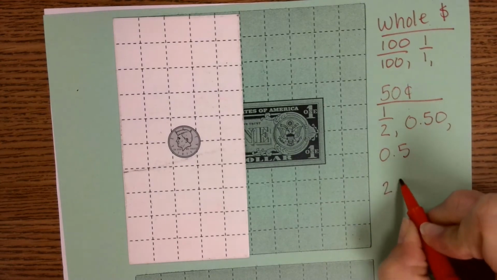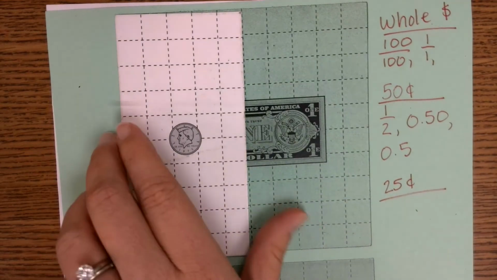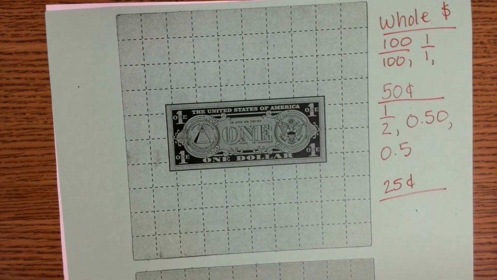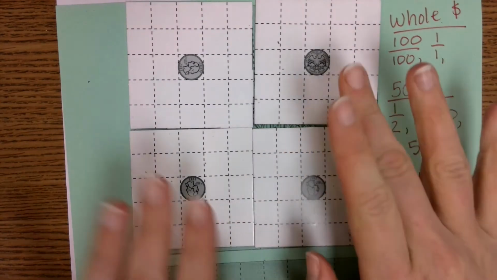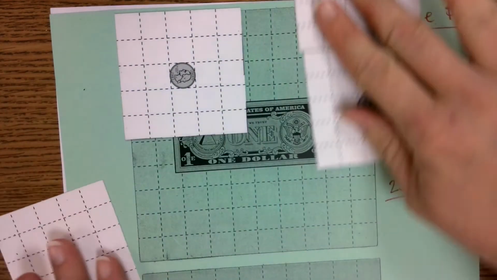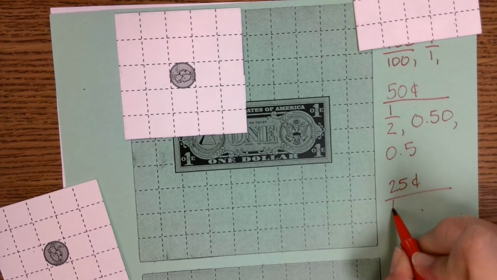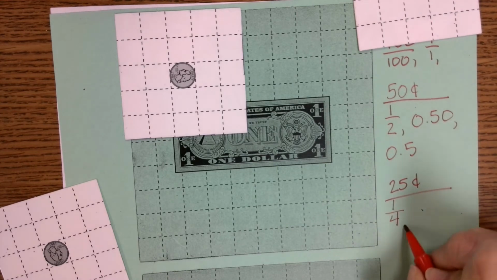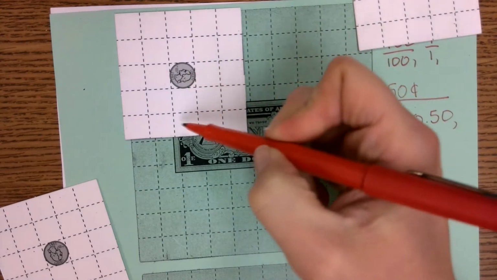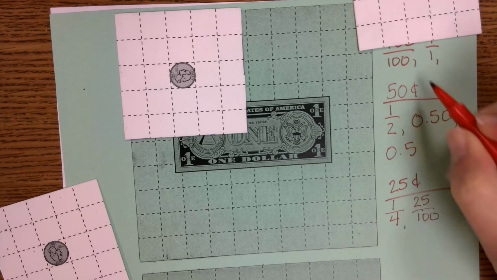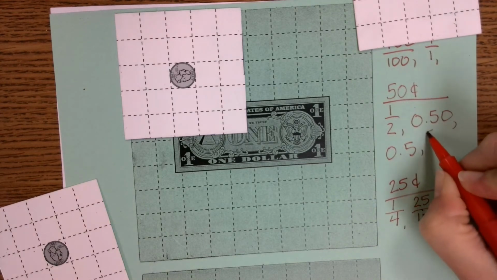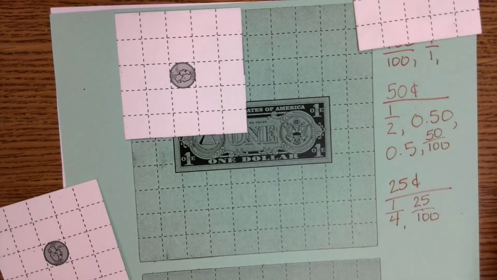The next one they'll explore is the 25 cents for the quarter. And so then they take the quarters and they see how many quarters it takes to make a dollar. So then they just cover up their dollar and they see that, oh, well, there's 4 quarters in a dollar, so 1/4 is one of the 4. So then they write that it's one of the 4. They also write that they can see that it's 25 little squares, so it's 25 out of the 100 squares. And this 50 cents is also 50 out of the 100 squares. So then they can just get a little bit more comfortable with that.